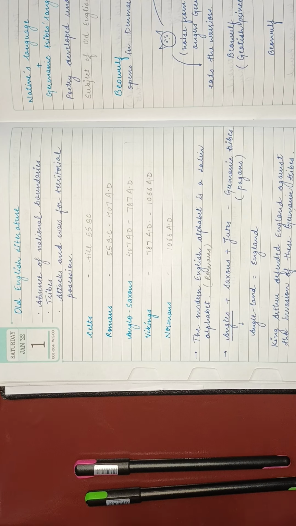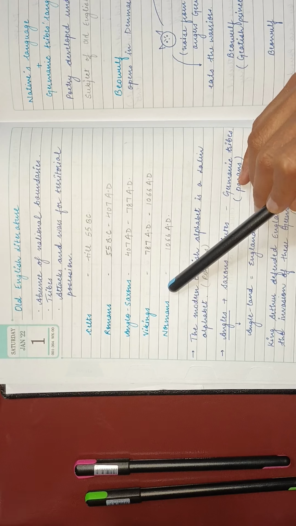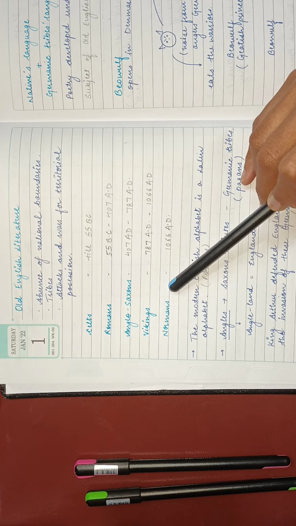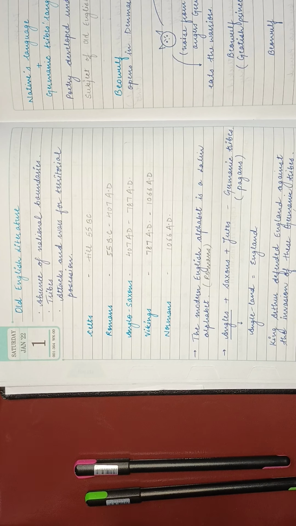Initially, we had Celts, then we had Romans, then Anglo Saxons, then Vikings, then Normans. We had a series of conquests. It's not just once or twice. Numerous people have tried to conquer this island, and there are reasons for it, of course. Britain was supposedly very fertile during that time, and that is why people were conquering it.